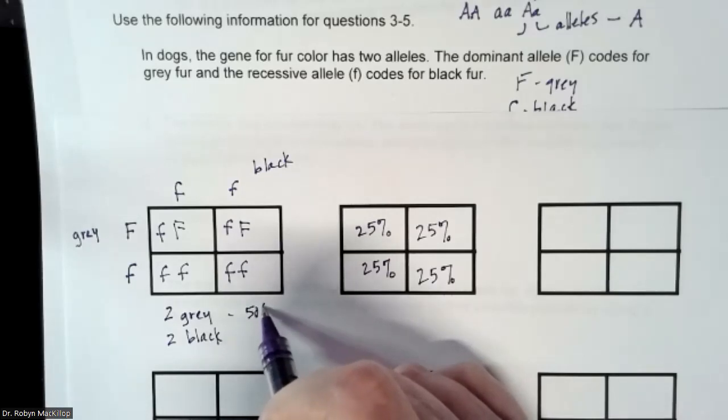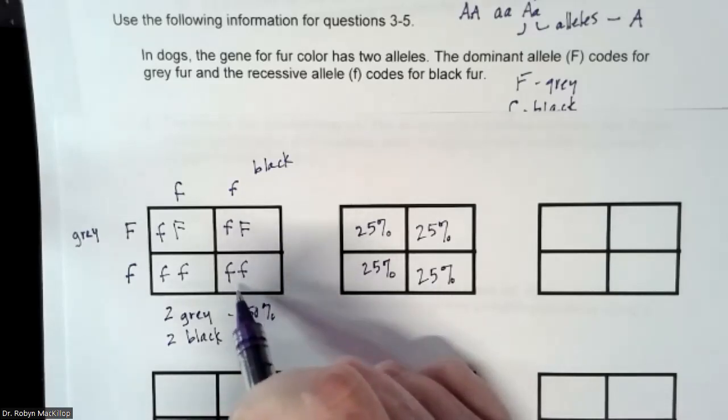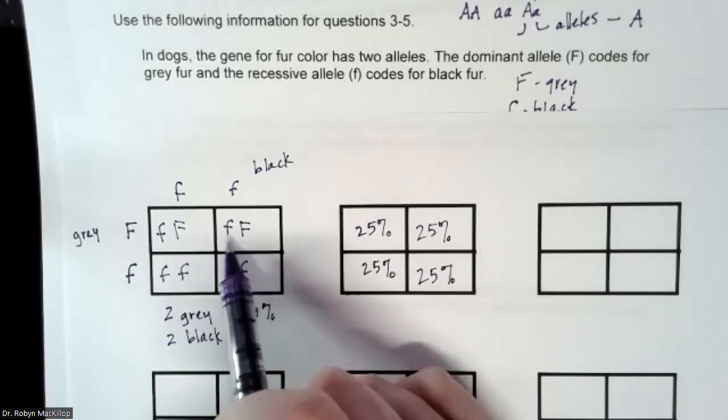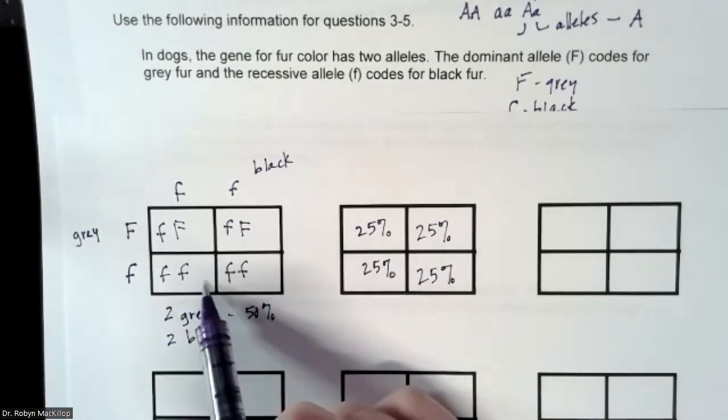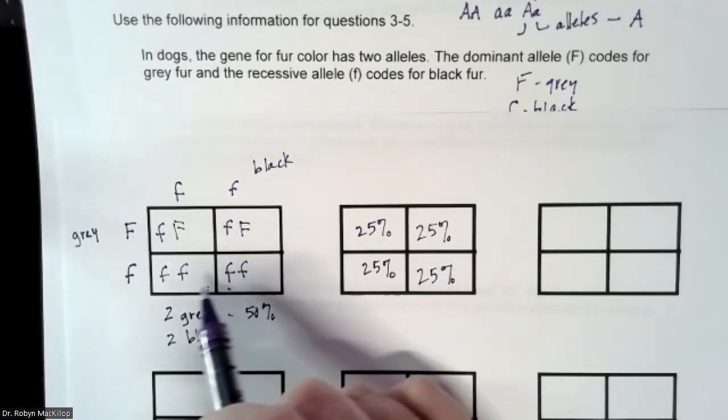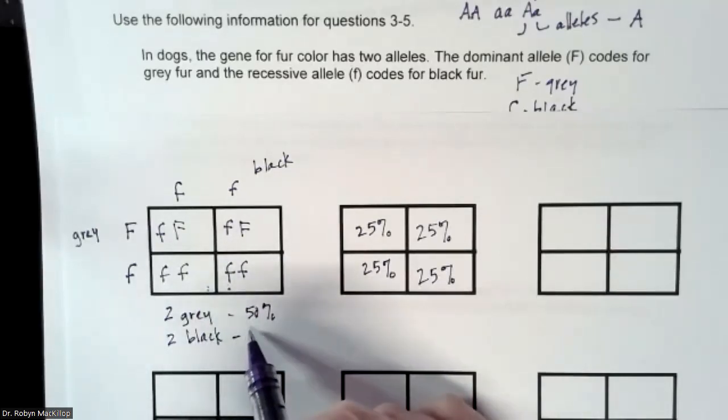You can get 75 if 3 of them matched. In this case, we've got 2 heterozygous and 2 homozygous recessive, so we've got 2 gray puppies and 2 black puppies, and it's 50 50 each.